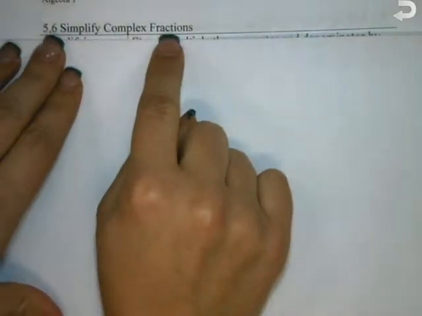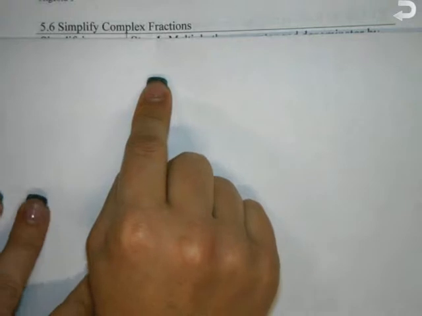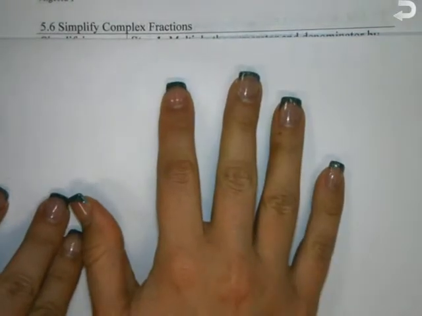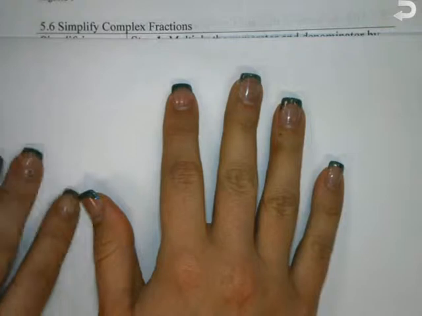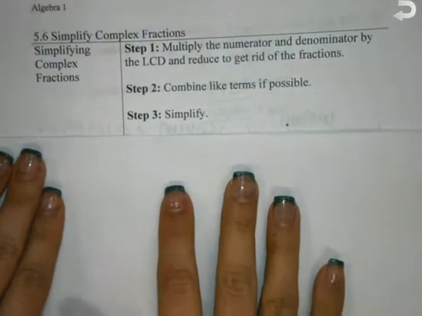5.6, we are simplifying what we call complex fractions. So there's no solving in this one. We're just simplifying. And complex fractions are not pretty at first, but you'll know when you see one. Always. Okay? These are fractions in fractions. That's what makes them complex. It's okay. It's not as bad as you think.